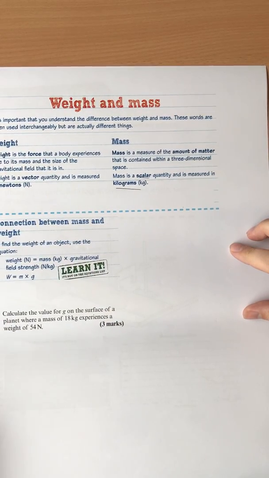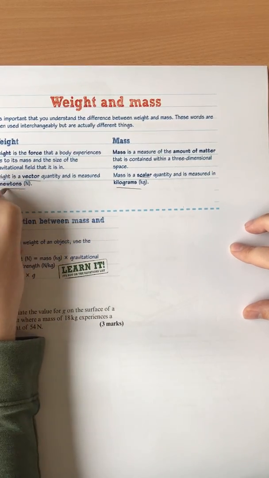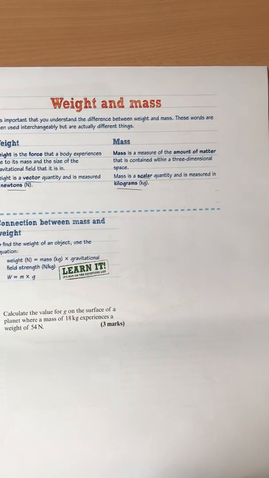Weight, though, is a force. The force is caused by gravity pulling on an object's mass, which is its weight. The gravitational force pulling on a mass is an object's weight. Therefore, it's a force, which means all forces are vector quantities and measured in newtons. And a vector quantity, as you know, has a size and a direction.